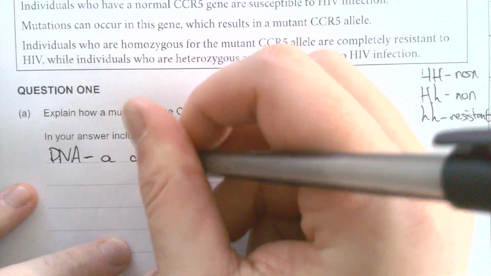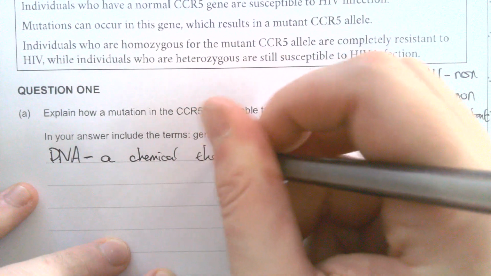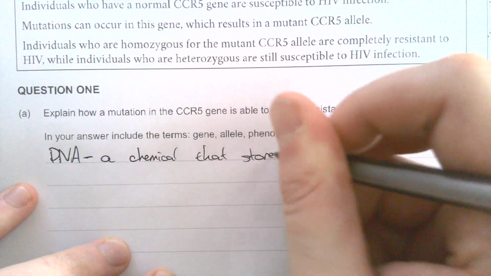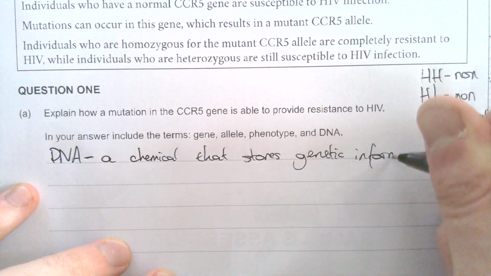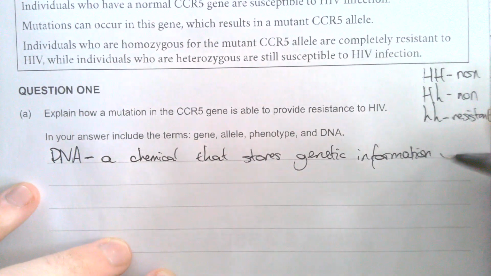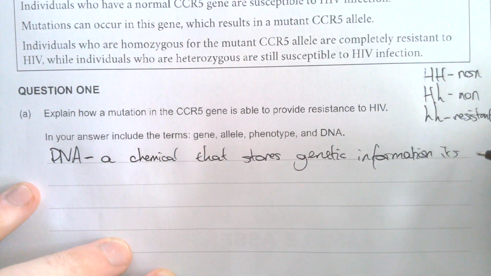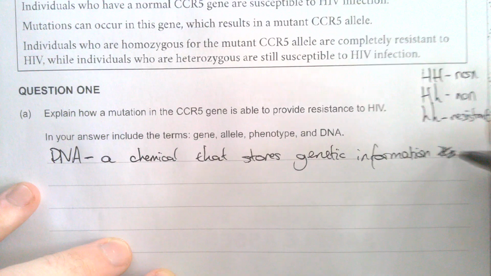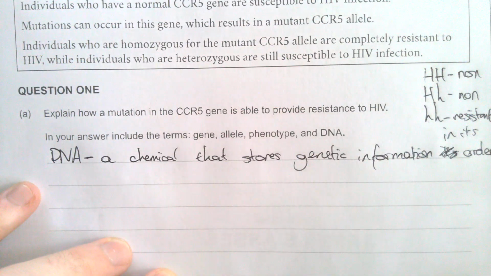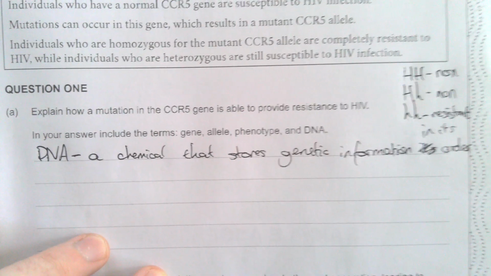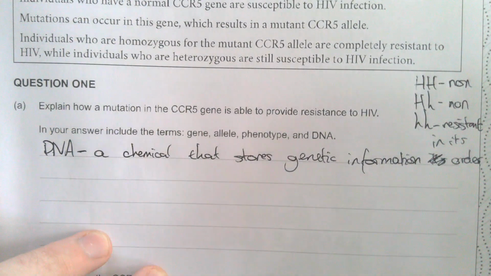A chemical that stores genetic information in its order, because there's not a lot of space in this sample. Sorry, I am going to try and write on the edges, which obviously you shouldn't do.